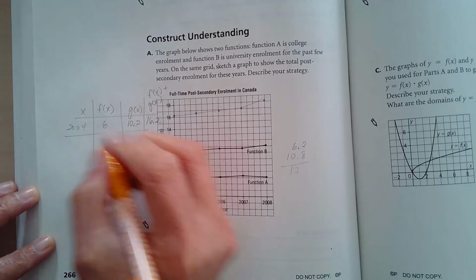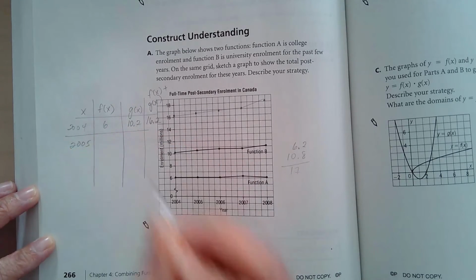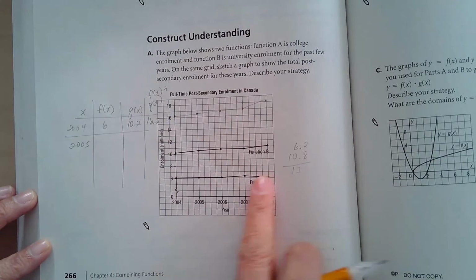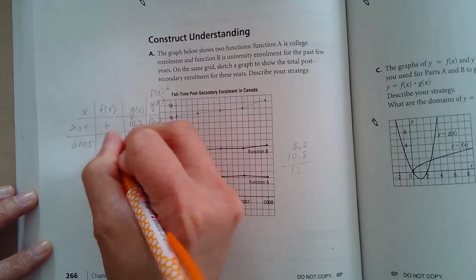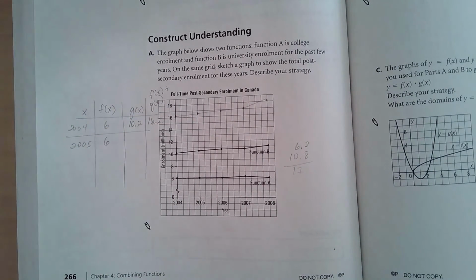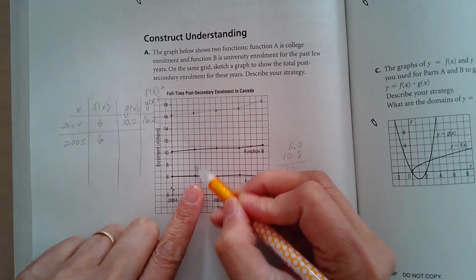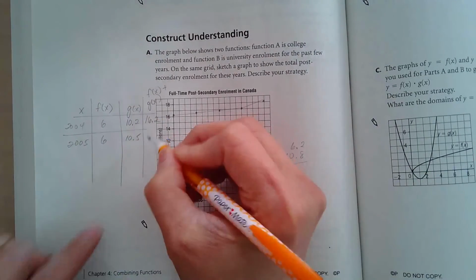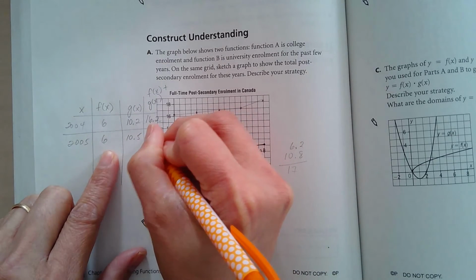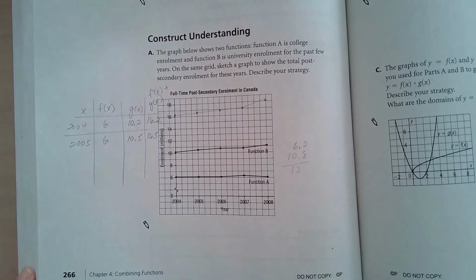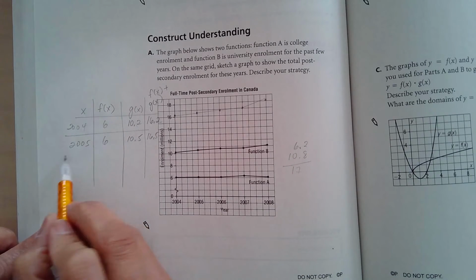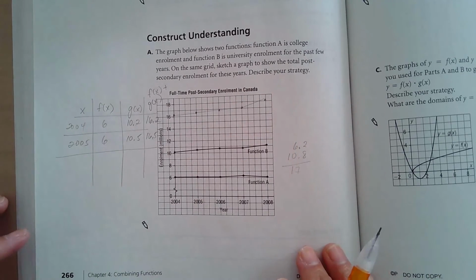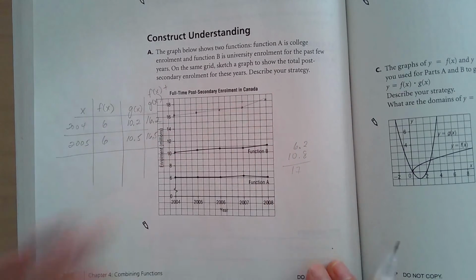In 2005, f of x, the function a, is 6. G of x is 10.5. So that's where we got 16.5. Okay, so we're actually putting it together in table form so that we can combine them.